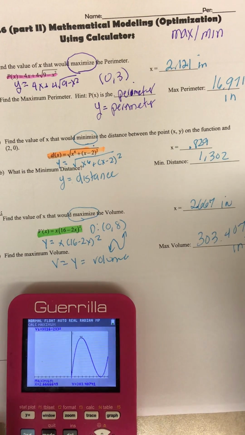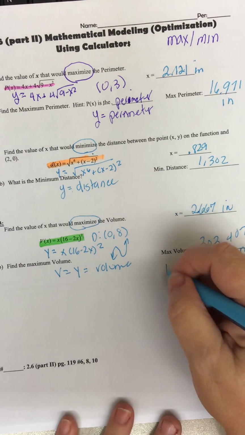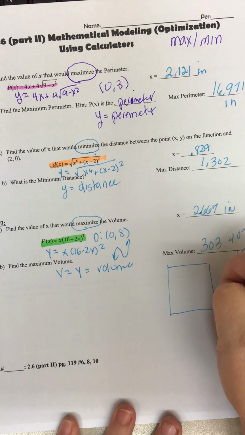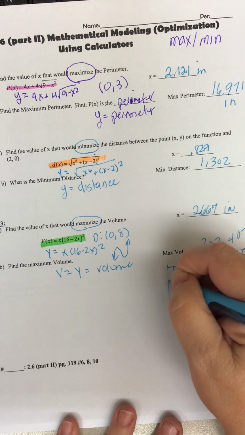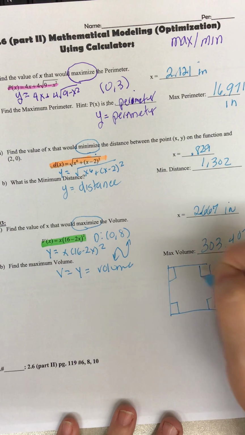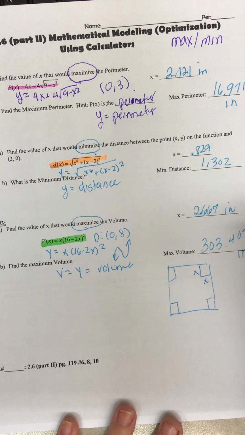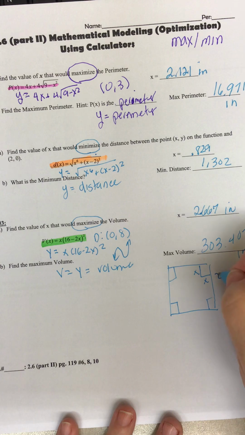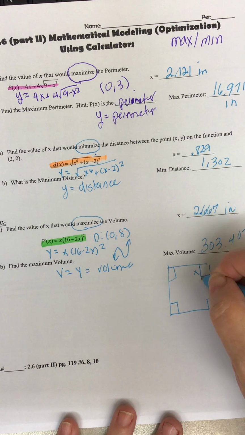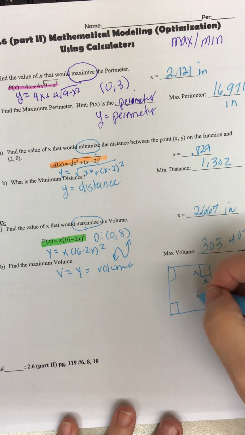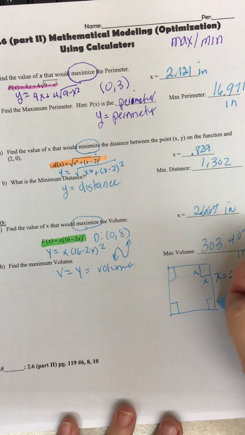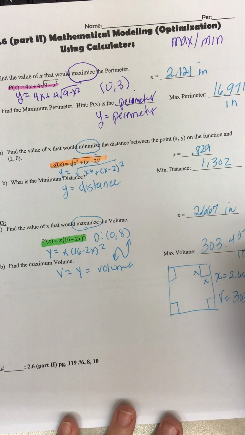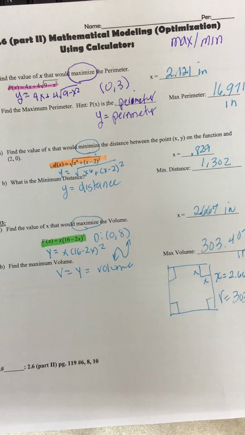cubic inches. So what is that telling me? This was the open box problem where we cut a square out of every corner, and these squares were x by x. So this is telling me when I cut a square out of 2.66 inches, this is going to make that box a maximum volume, and the volume will be 303.407 cubic inches.